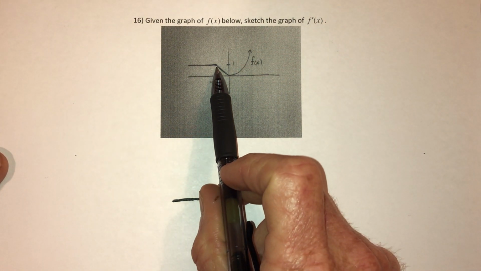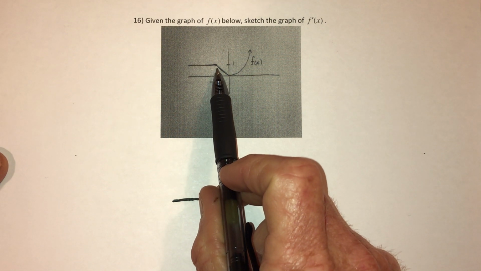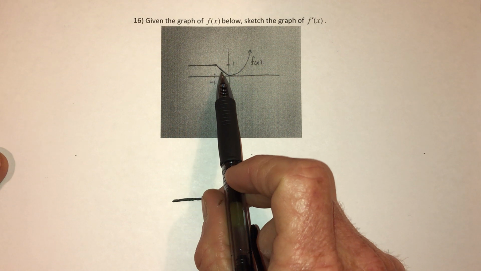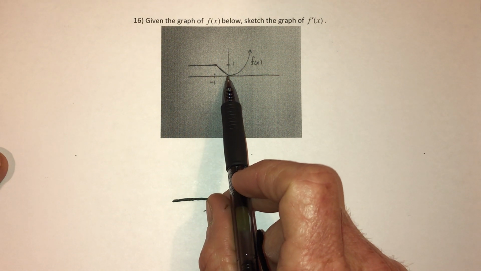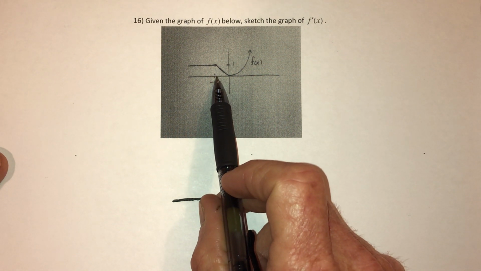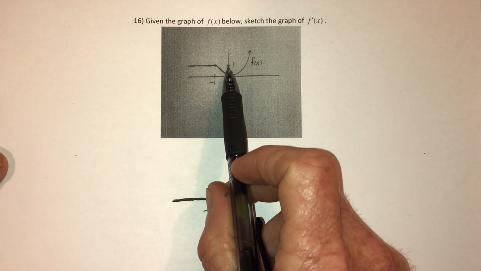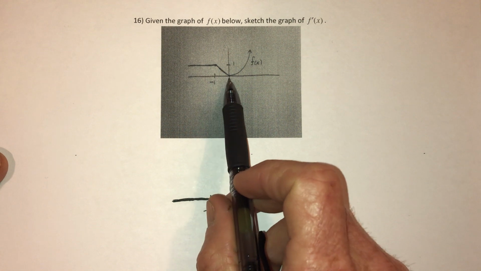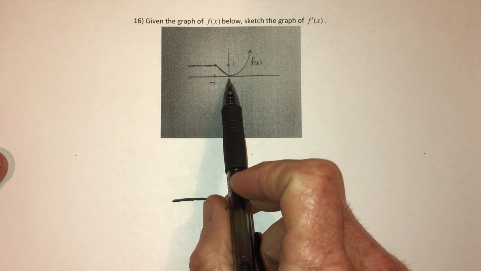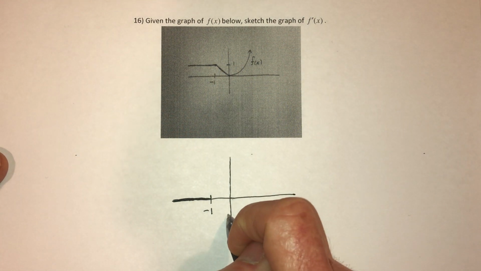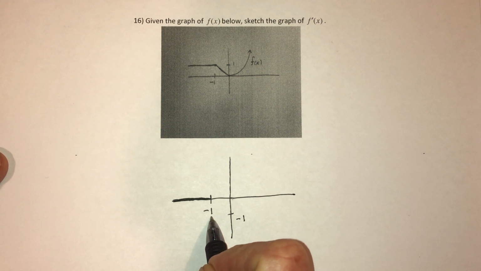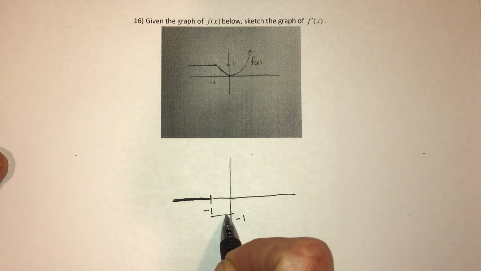And then if you look at this part, this is meant to be a straight line, so this is a constant slope, and it's going down, so it's negative. And the run would be 1, the rise would be 1, so the slope is -1. So between -1 and 0, it's always equal to -1. So down here is -1. From here to here, it's always equal to -1.